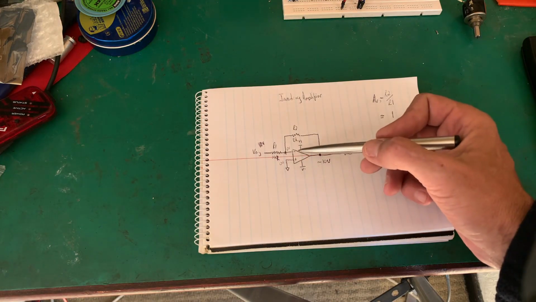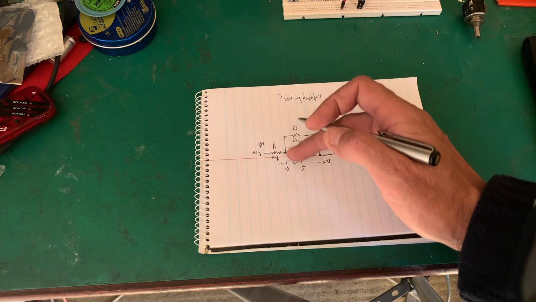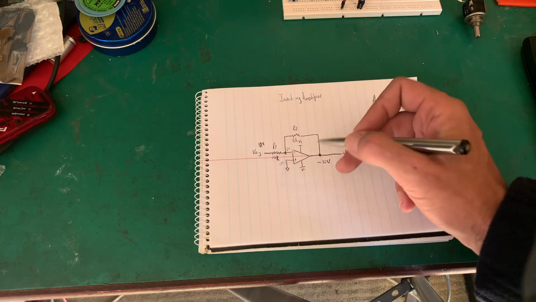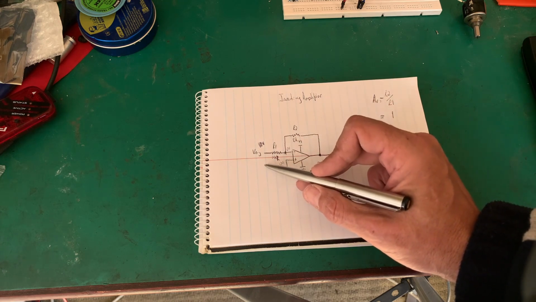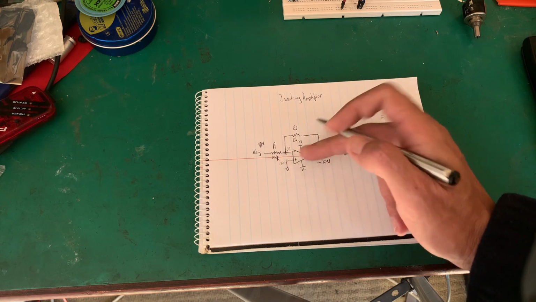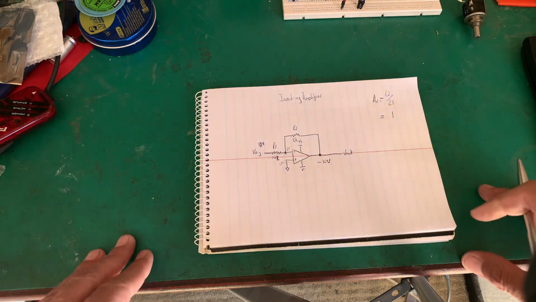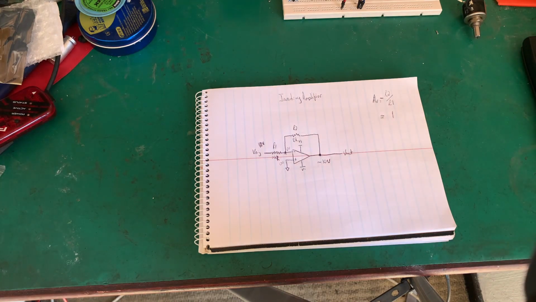Just think of it intuitively with the rules. The output will do whatever it can to make those two meet if it's got feedback. And the impedance, the resistance of the inputs is infinite. Okay, and the output is 0. So let's have another look at another circuit.